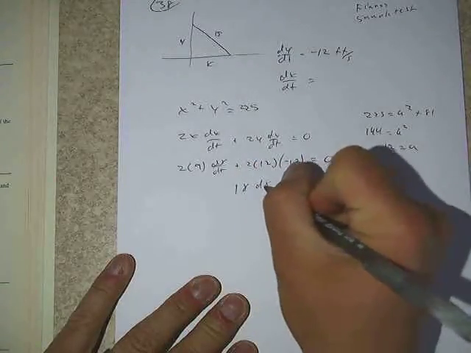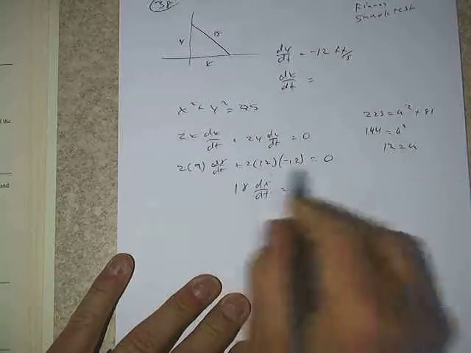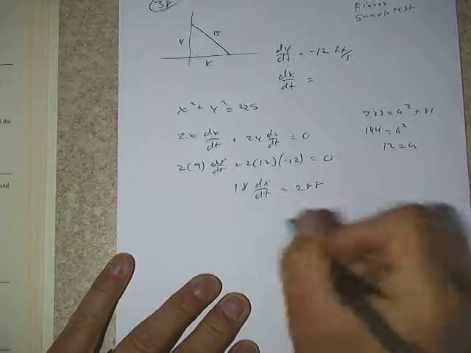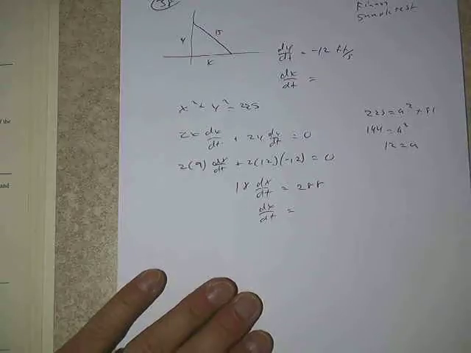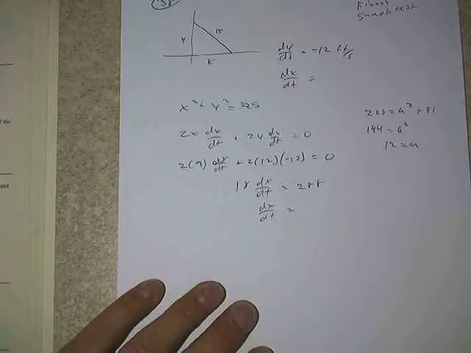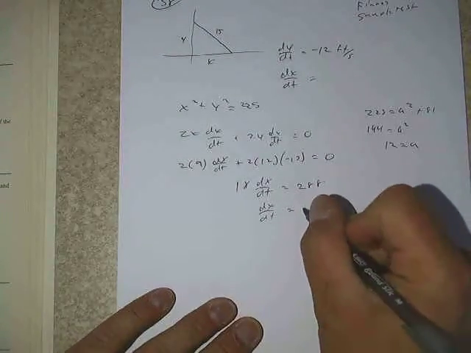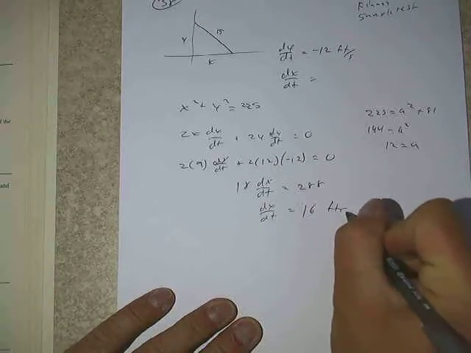And ultimately we'd have 18 over here, dx/dt over here, and then if we move that stuff to the other side, we get 288 over here. If we divide, 288 divided by 18 is how much? 16.